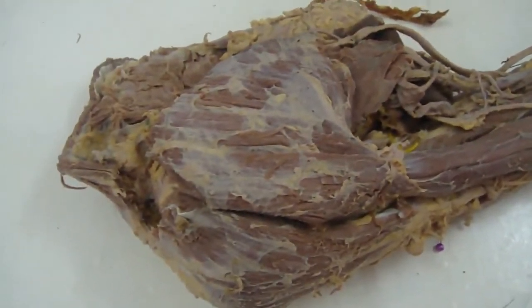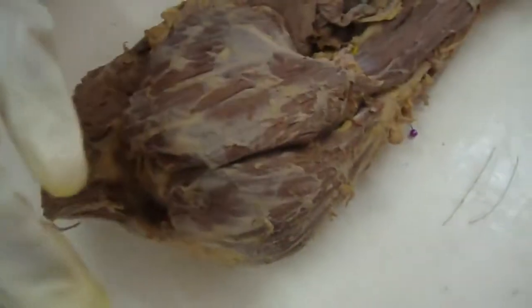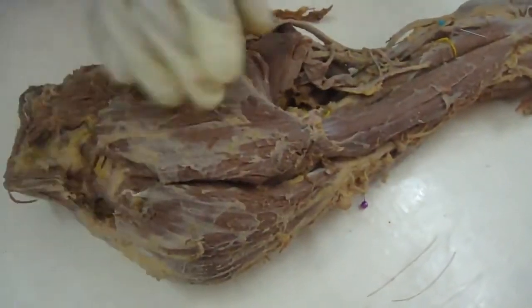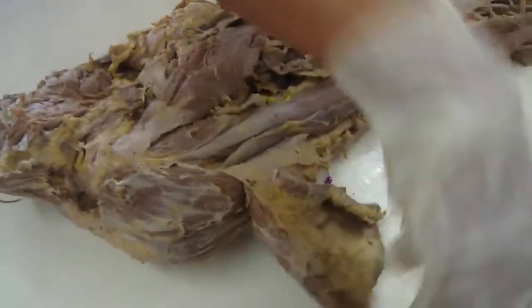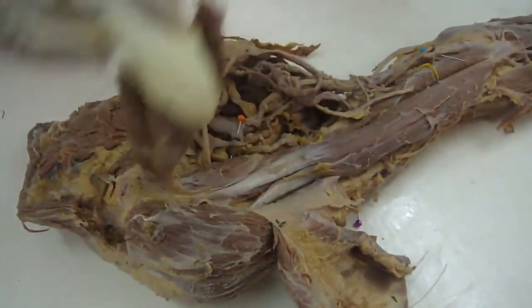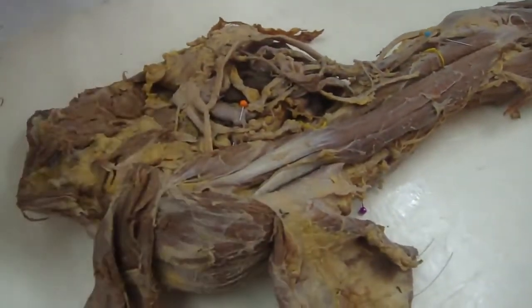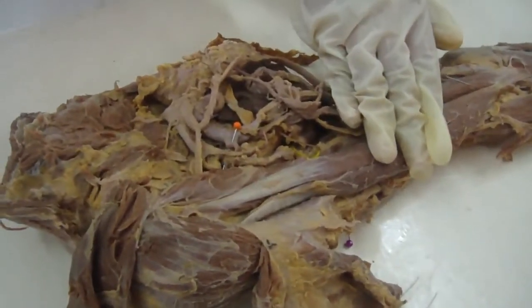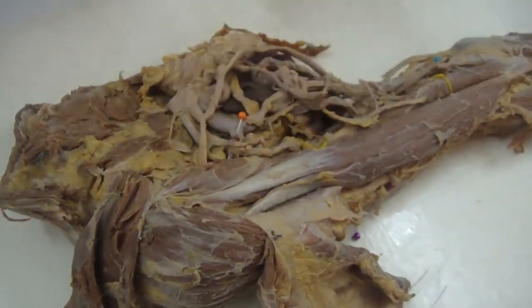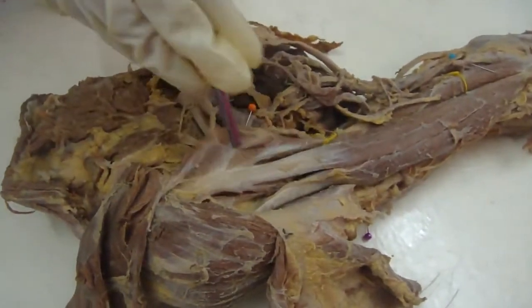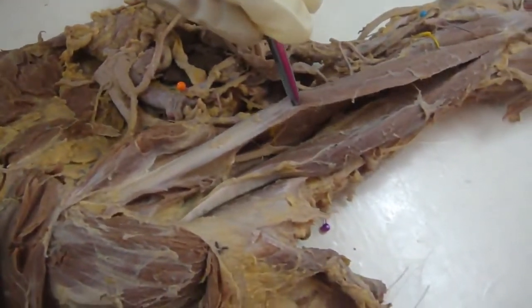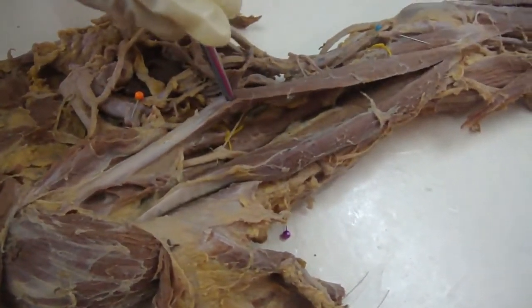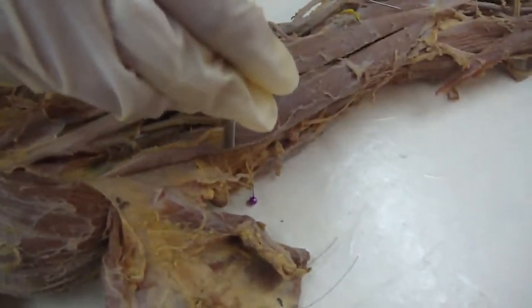What are the muscles connecting from the humerus to the scapula? The first one is the pectoralis major muscle. If you flap this one, you can see the pectoralis minor muscle. And then for the anterior compartment muscles of the forearm, this one is the brachioradialis. Coracobrachialis. This one is the short head of biceps brachii. This one is the long head of biceps brachii.